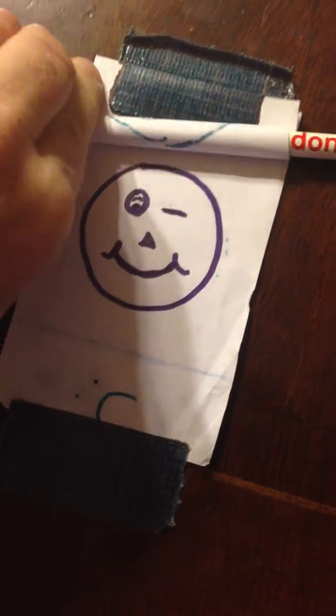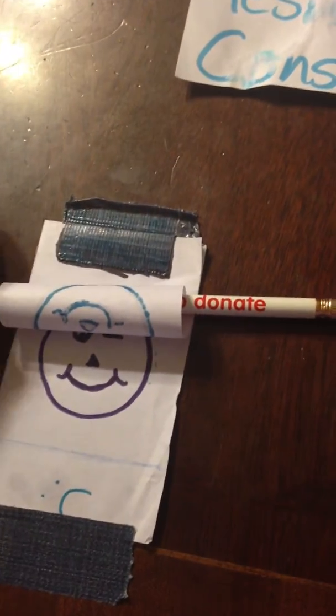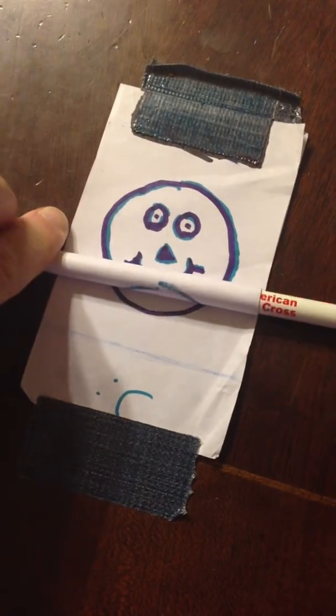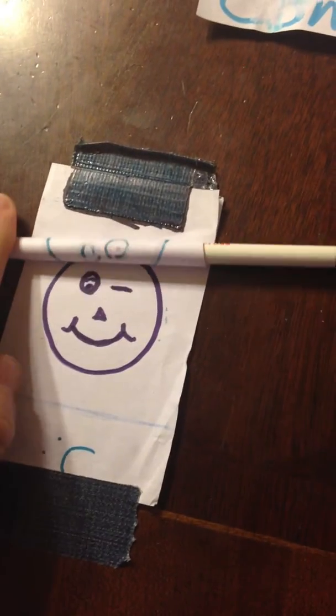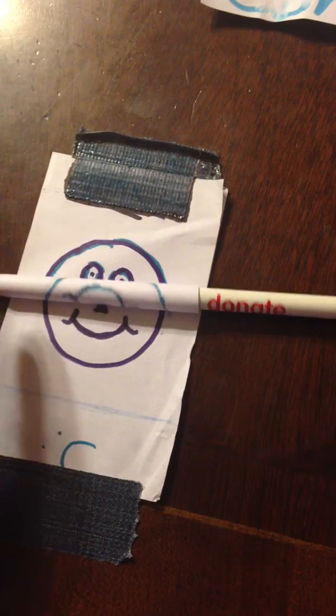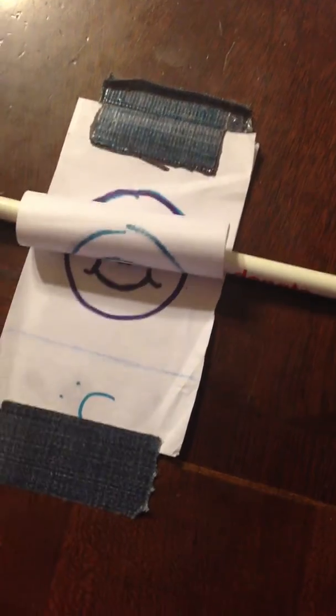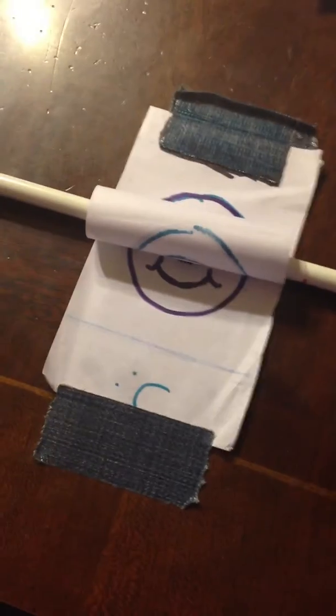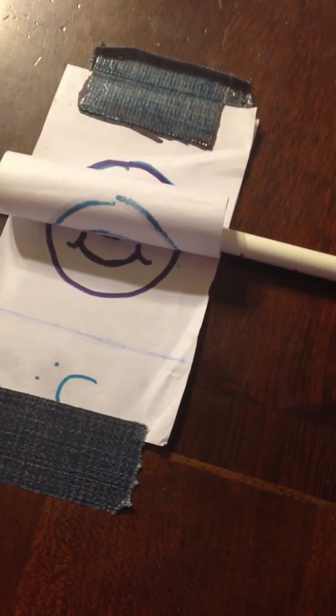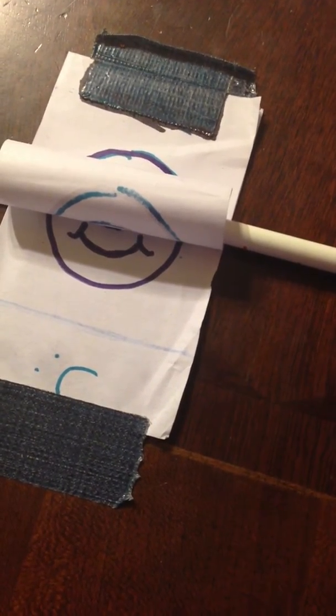Okay, so the conclusion is that our eye uses something called persistence of vision, and it will keep seeing an image for just a little bit of time, like 1/16 of a second, even after that object moves.